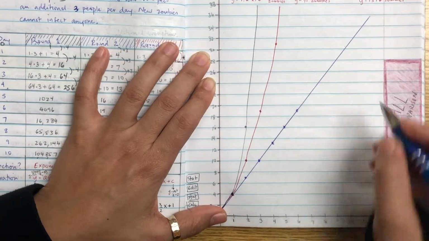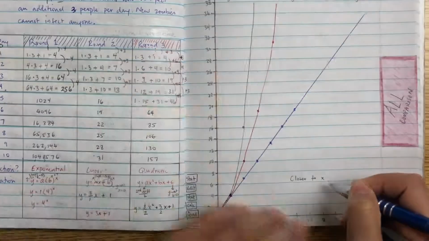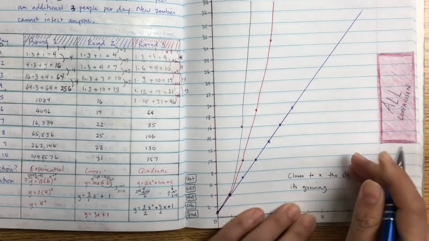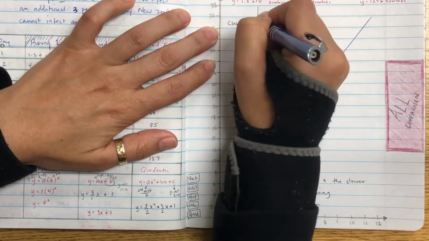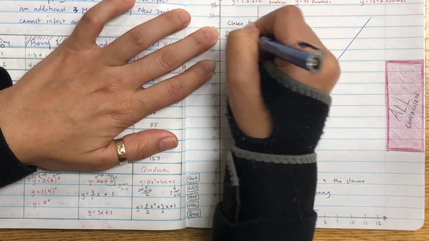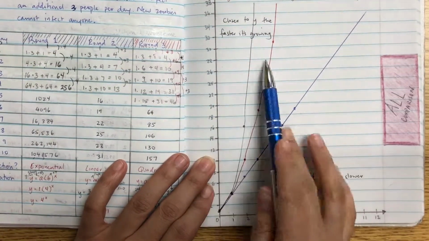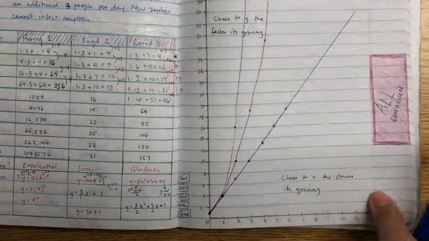Now, I do need to point this out because this is a question they ask you. The closer you are to x, the slower you're growing. So the closest line is the blue one. That's the slowest growing one. The closer you are to y, the faster you're growing. So what's that line? The black line, which is the exponential one. And that's pretty much it. So let's practice.